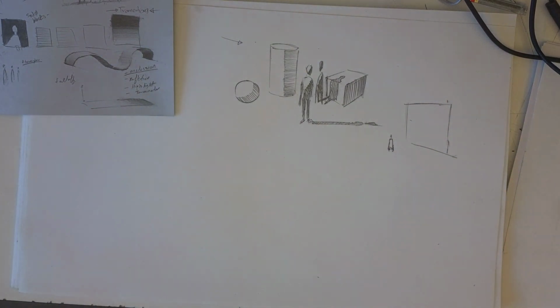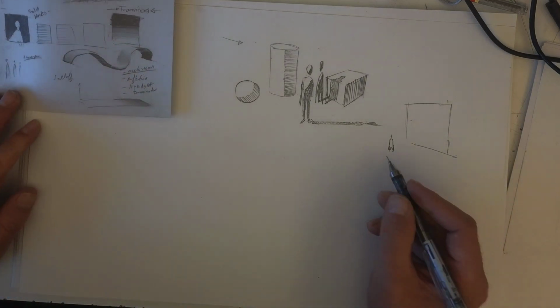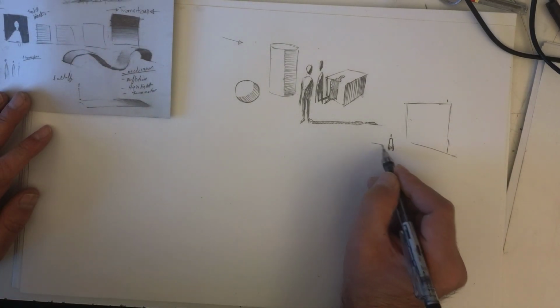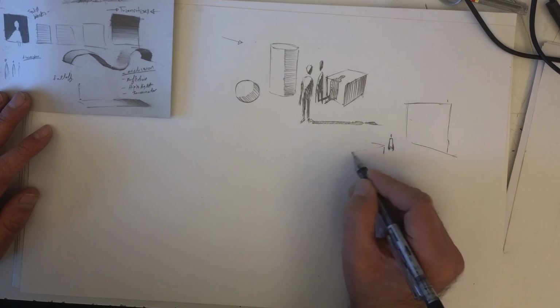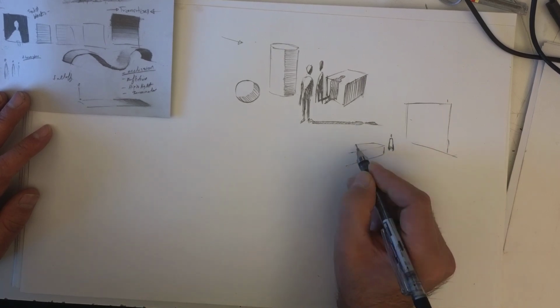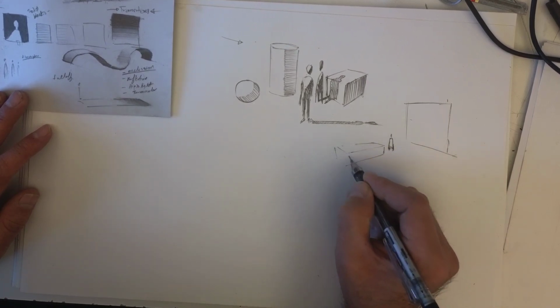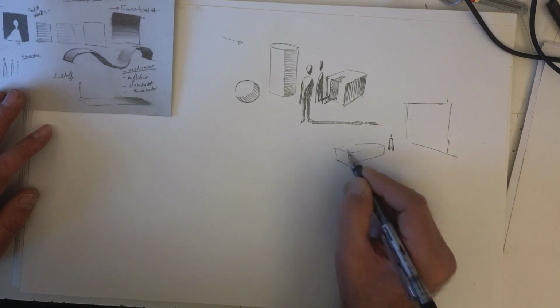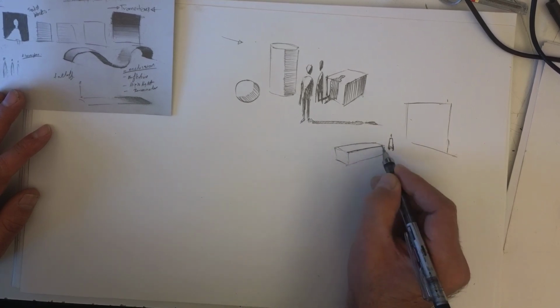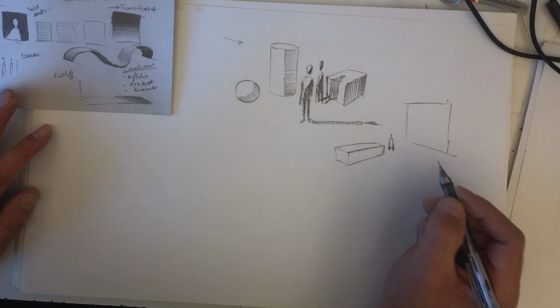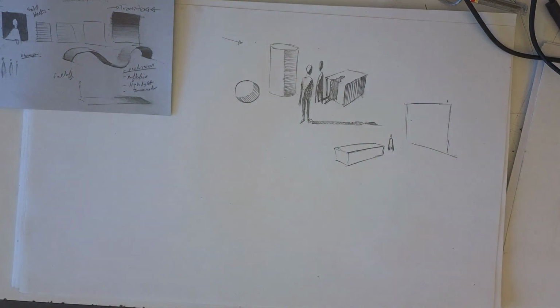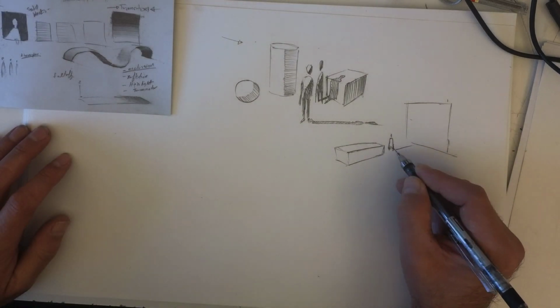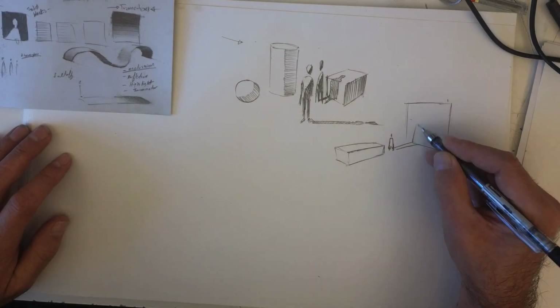If there's a car right here, and because the headlights of that car are super close to this guy, he's going to throw this giant shadow. It's going to go like this.